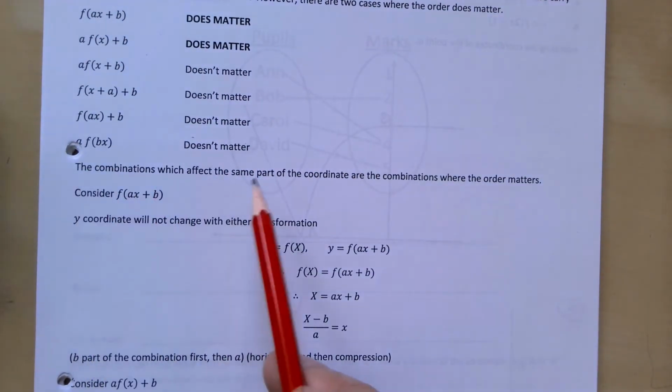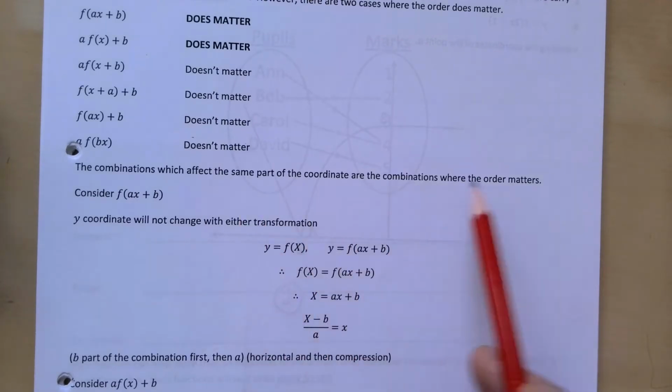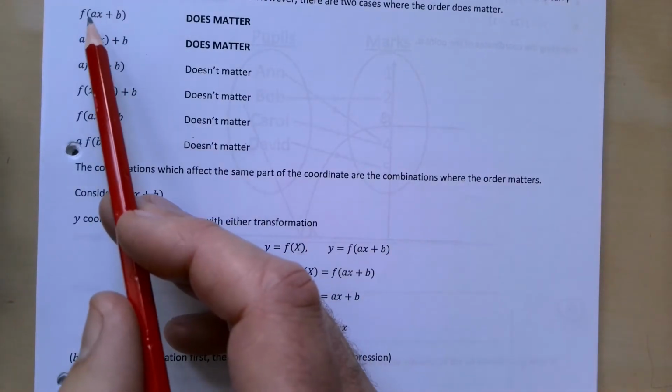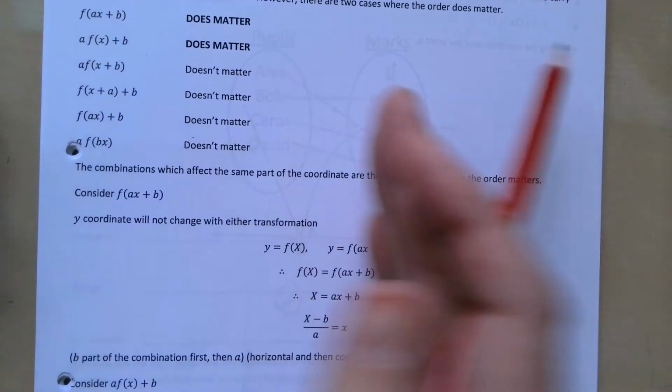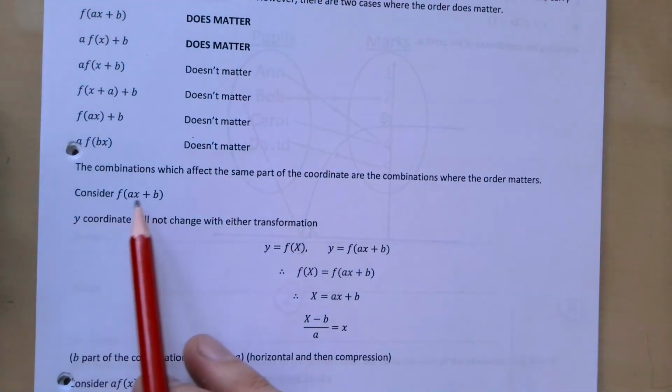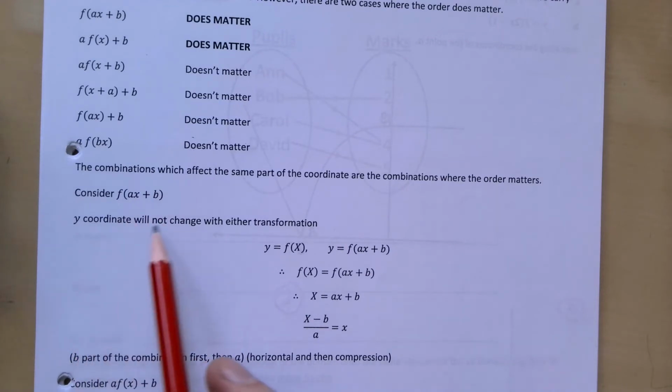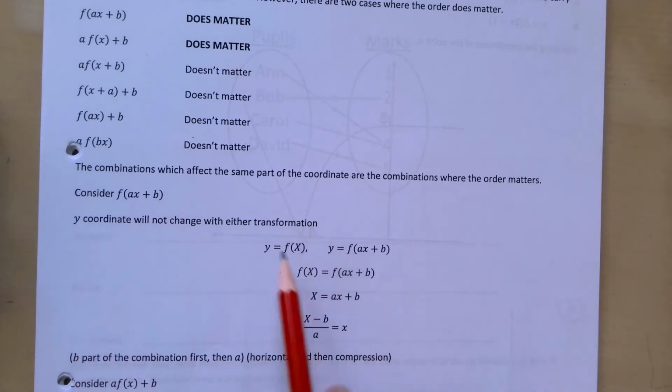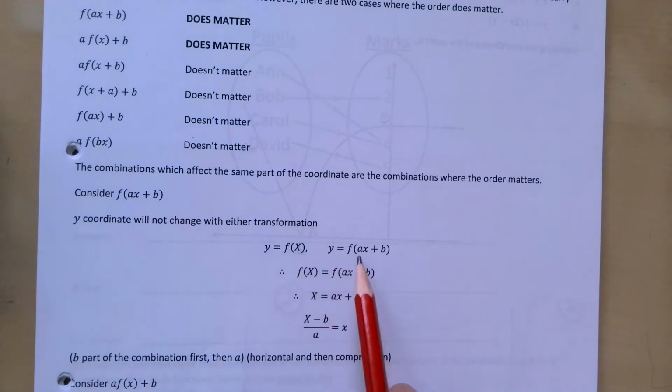It's the combinations that affect the same part of the coordinate where the order matters. As I said here, this one squeezes in, so the x coordinate changes, and here the x coordinate changes too. So it's the same part of the coordinate. Consider f(x) plus b. The y coordinate will not change under either transformation. So the y is the same as in f(x), and the y coordinate is the same for f(x) plus b. So if we set those equal to each other and rearrange, we're trying to work out what the new x coordinate is.